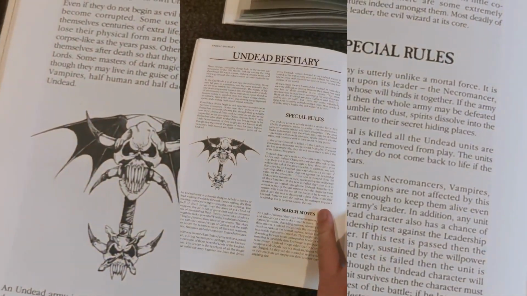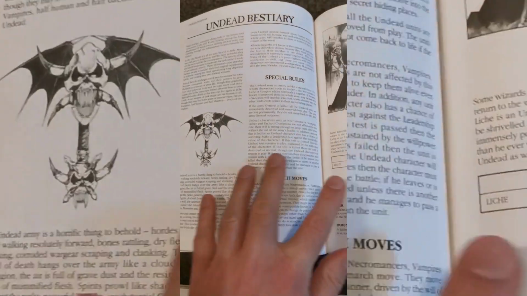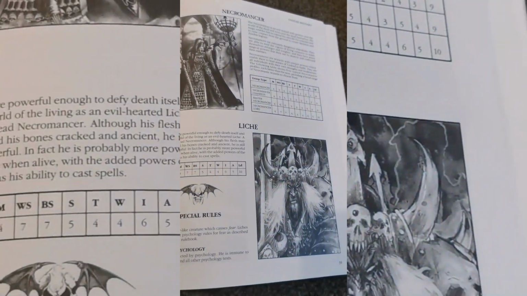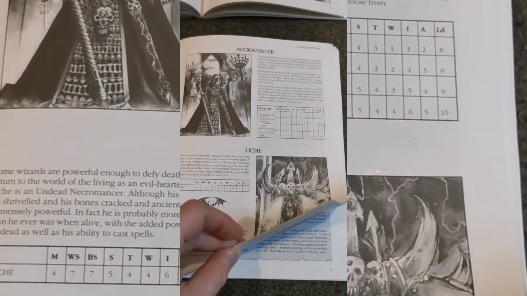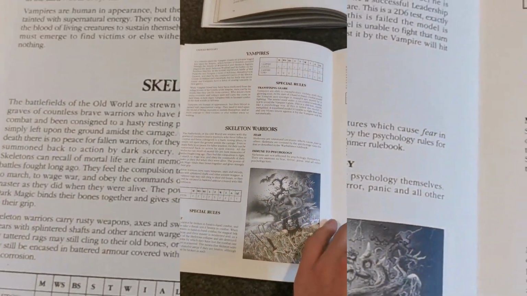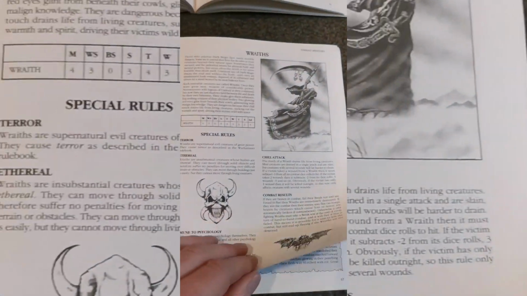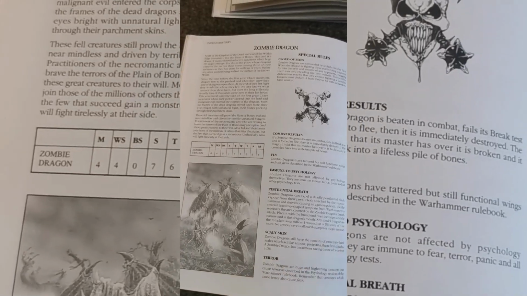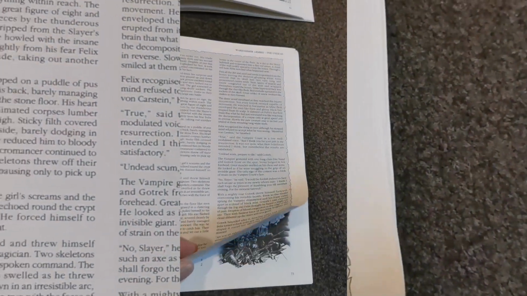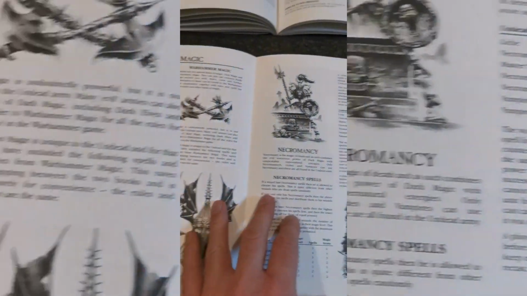So if we just go into the undead bestiary. Here we go. So these are the same in both books. So I don't think anything's changed here as such. So we just skip through necromancers, vampires, skeleton steeds, the carrion, the ghouls, wraiths, ghosts and wights. None of that has changed at all. The zombie dragon, and then lovely story, under chariot, screaming skull, catapult.